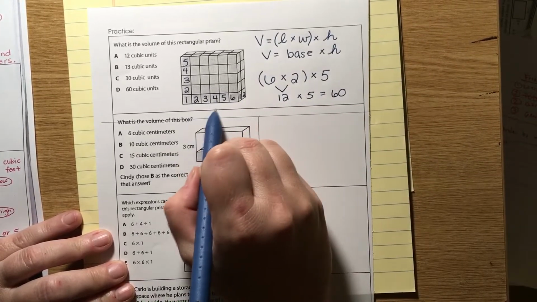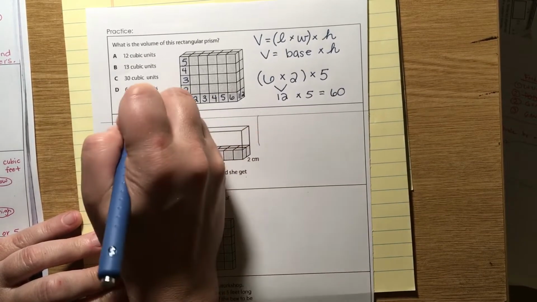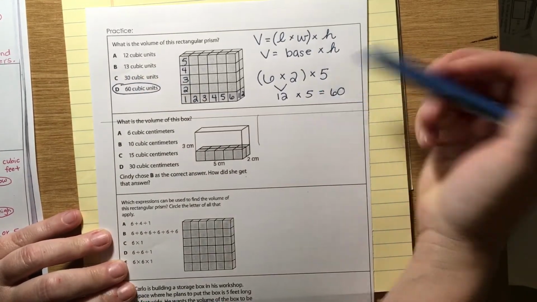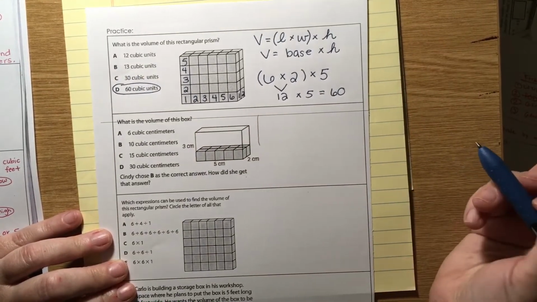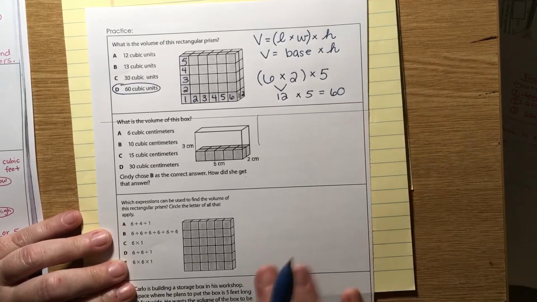There are no units on this one. It's not talking about specific inches, feet, or meters. So these are just cubic units. Please make sure you've shown all of your formula right here on this side. That's really going to be helpful for our next couple lessons, because eventually some of these pieces are going to be missing.